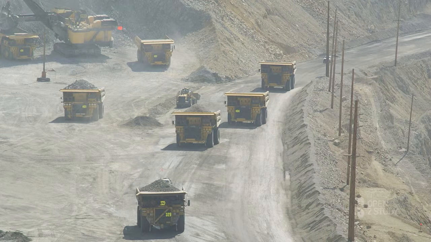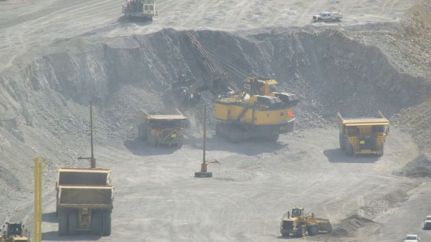In these images, we can see the collection and transport of the overburden material at the Bingham Canyon mine in Utah, USA. The trucks are usually loaded by shovels or excavators before driving to the disposal site, where they dump the material in the identified disposal area.